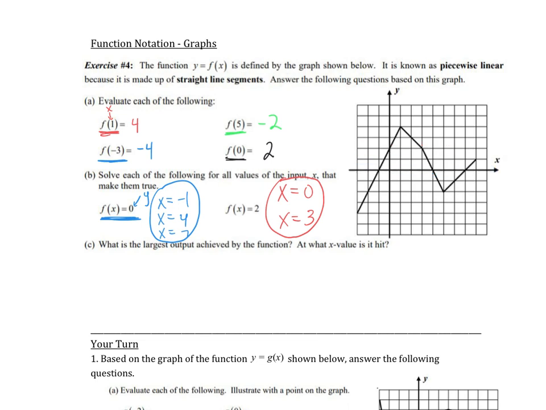All right, part C says, what is the largest output achieved by this function? And at what x value is it hit? So our output, remember, is our y values. So it's looking for the largest output.